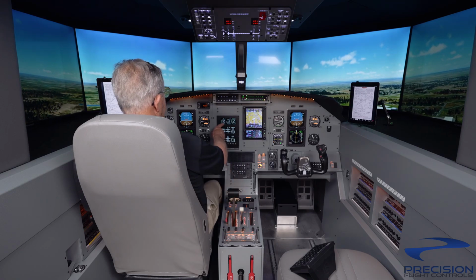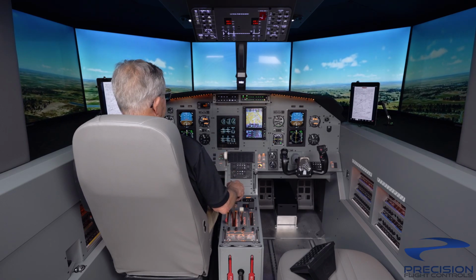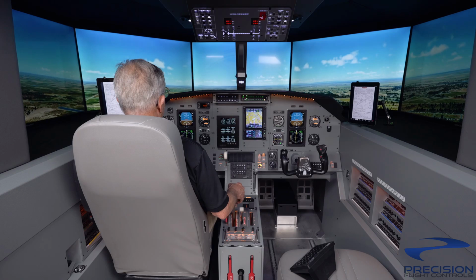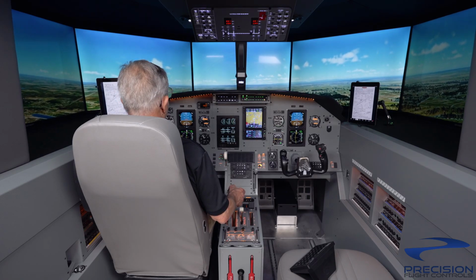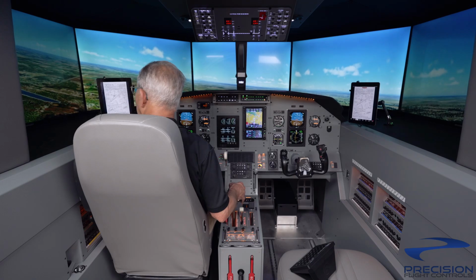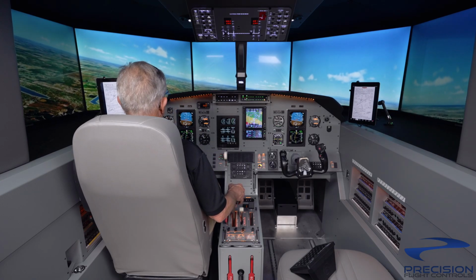We'll set 35 psi torque for climb here. We'll make a turn to the downwind.